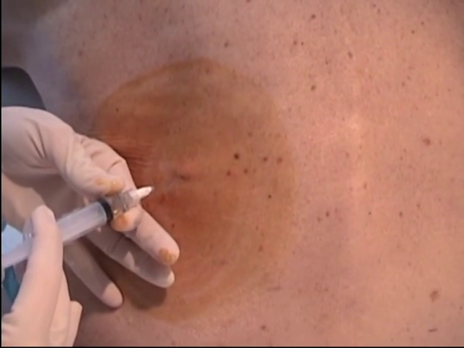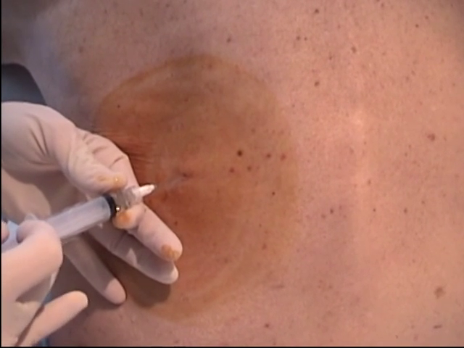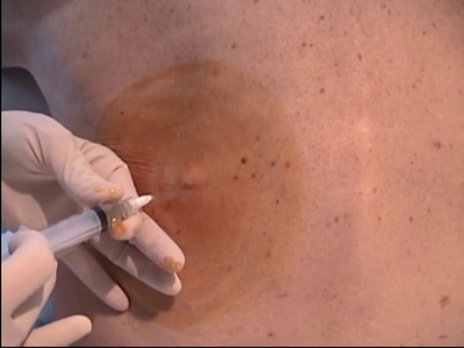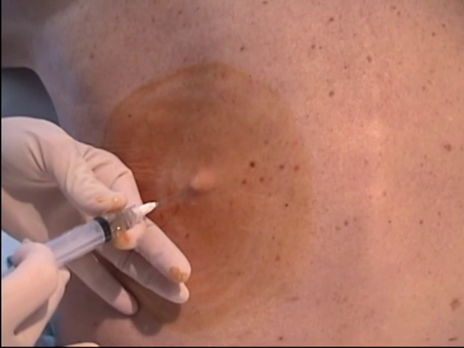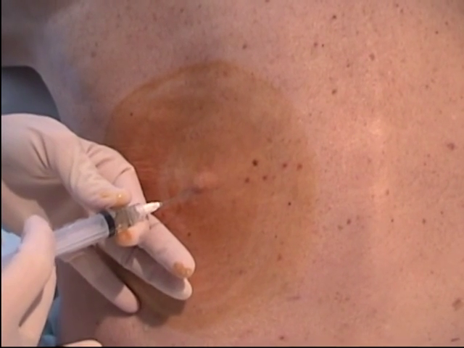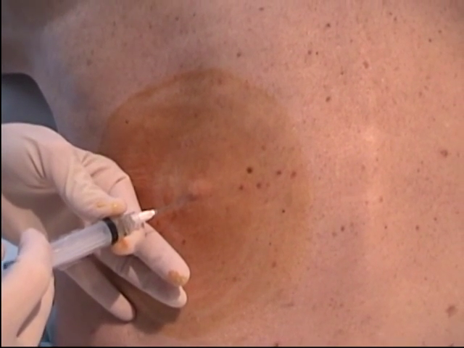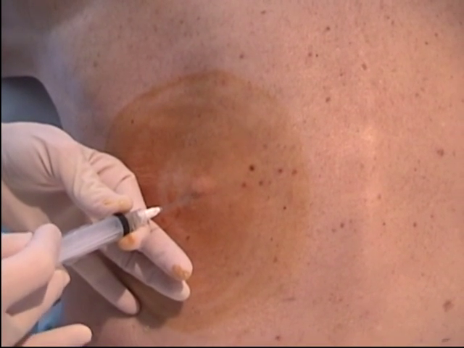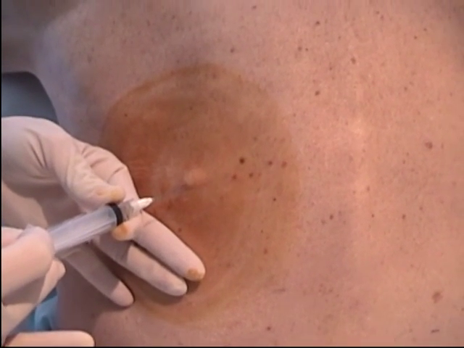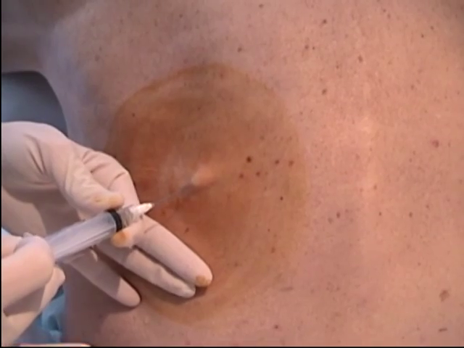You can usually feel a palpable pop when penetrating the tough, fibrous pleura. Inject 2 cc's of anesthetic into the pleural space, and then withdraw the needle only slightly to infuse 1 more cc of anesthetic at the pleura. This technique provides superb anesthesia.